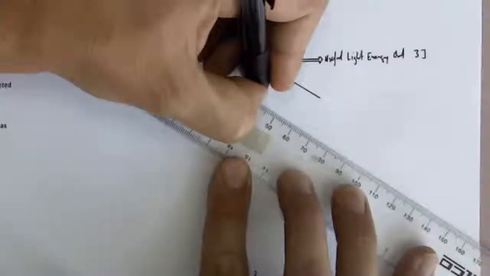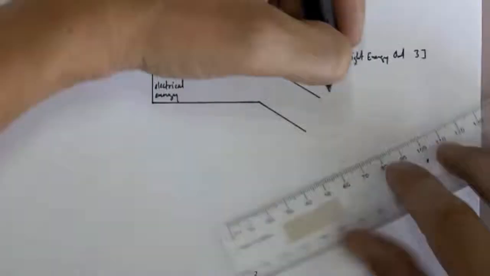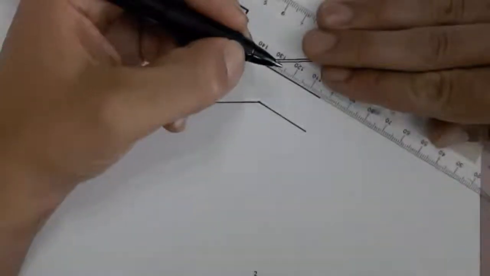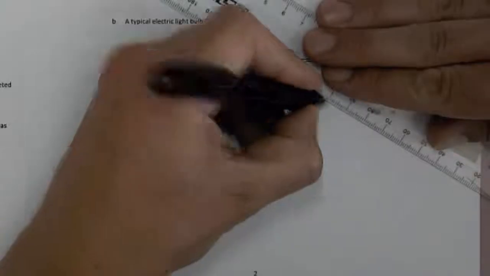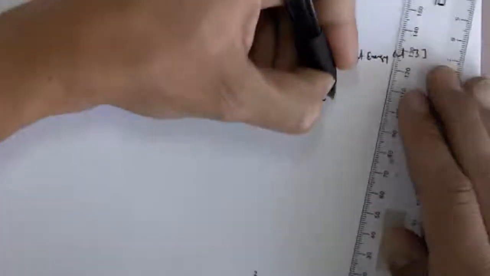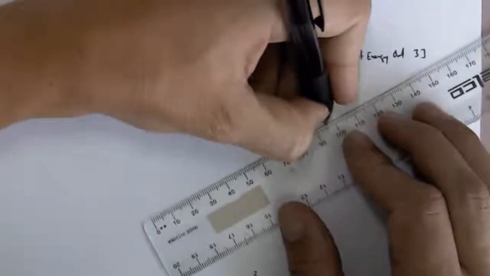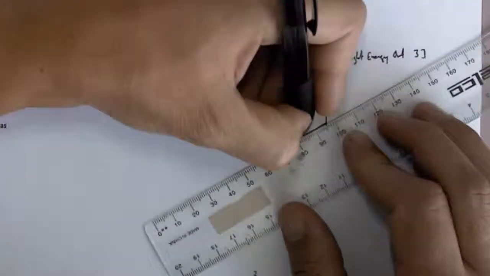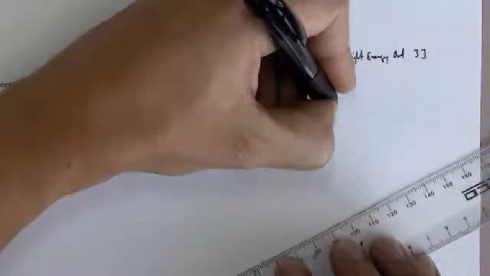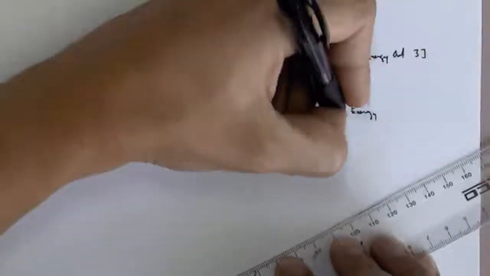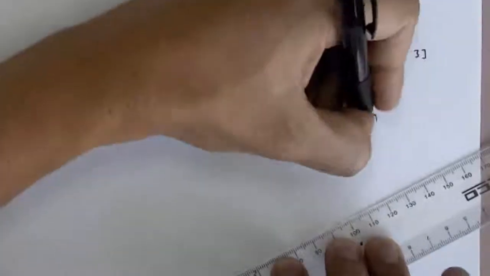And the energy lost as heat, heat energy lost will be 97 joules.